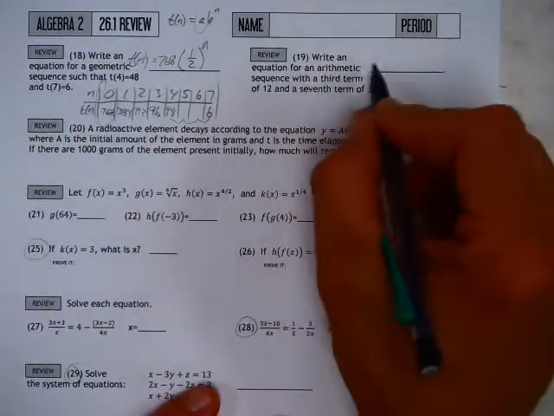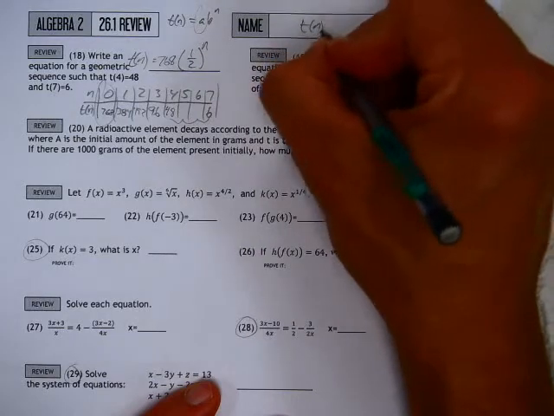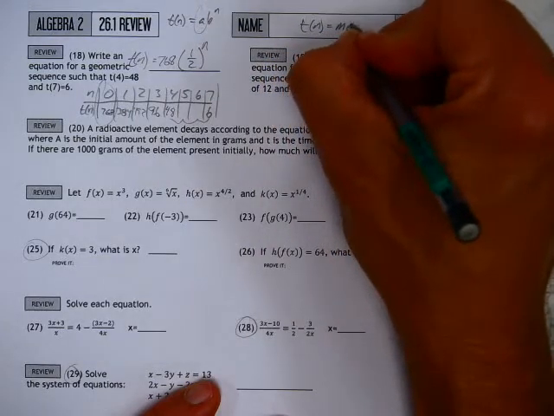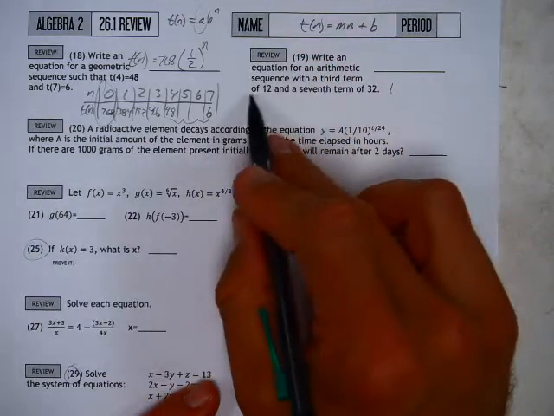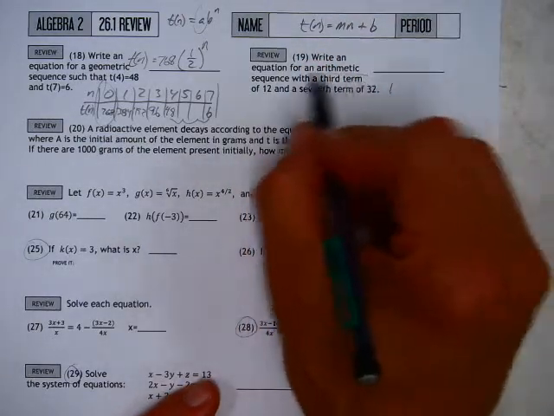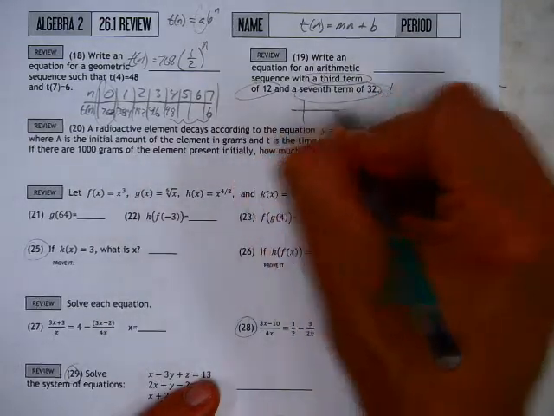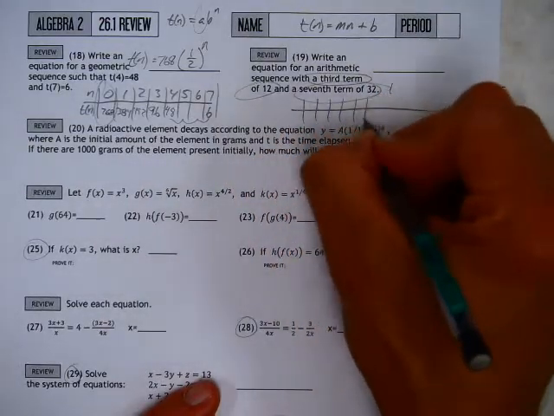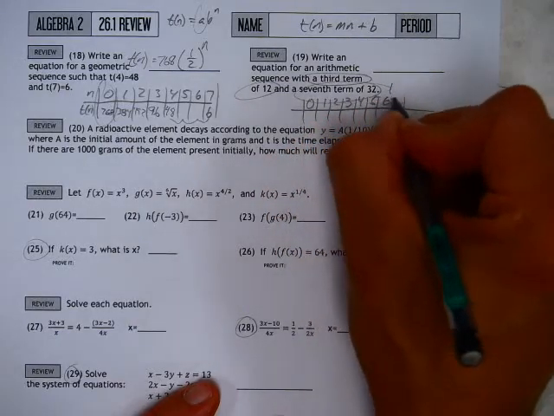That's my geometric. So the arithmetic sequence is going to be in this form. T of n equals m times n plus b. So if the third term is 12 and the seventh term is 32, I can set up a table again. 0, 1, 2, 3, 4, 5, 6, 7.